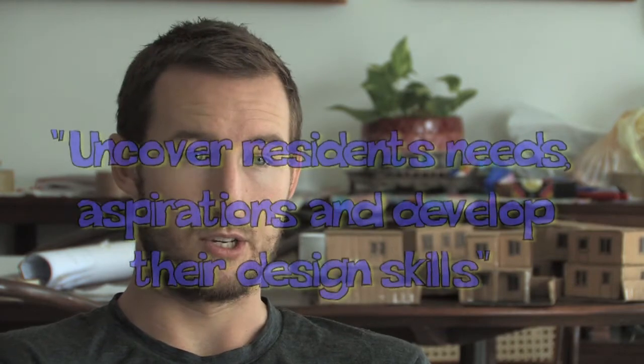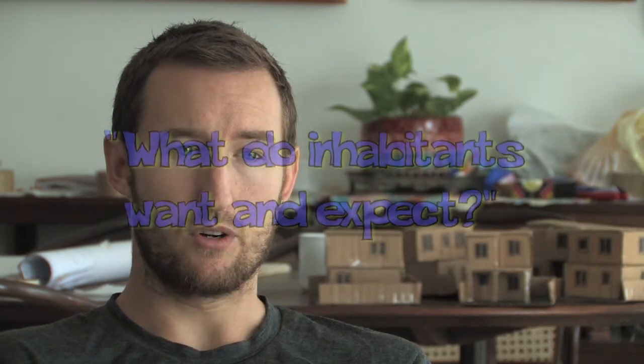Third, participatory design is a valuable tool to uncover residents' needs and aspirations, to develop residents' design skills and literacy in terms of spatial awareness or functional aspects, and also to build communities from the bottom up rather than simply receiving a top-down implemented project. The fourth guiding principle is that for good environments we must first ask what the inhabitants want and expect.